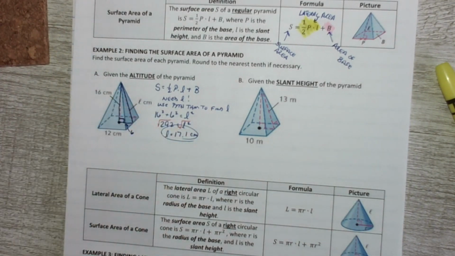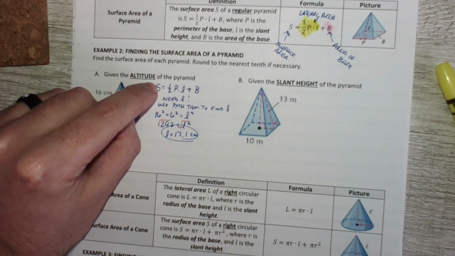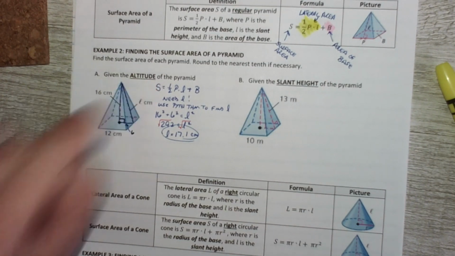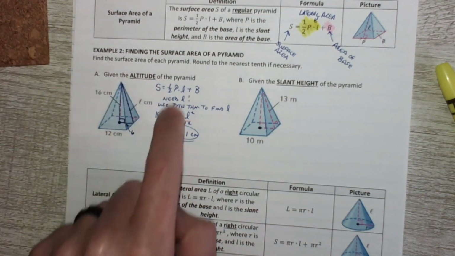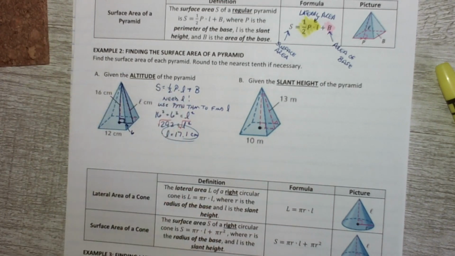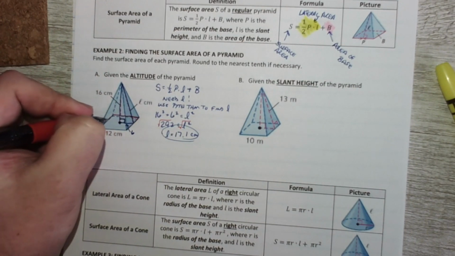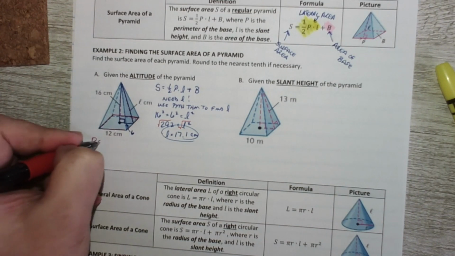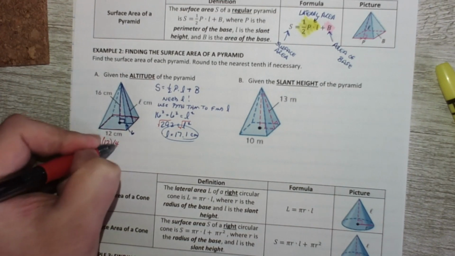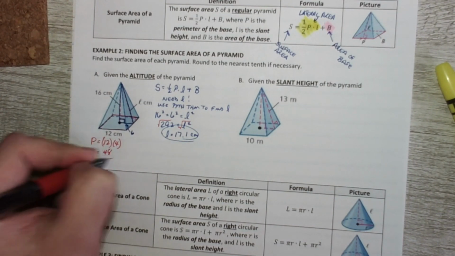centimeters. Okay, so what we can do now that we have L is we can use this formula and we can figure out what's going on and we can find the surface area. Okay, so the other aspects we have L, we need to find the perimeter of the base. So if we check, the base down here is another square. So the perimeter of that base is going to be 12 times 4, right? Because we have 4 sides of 12. So the perimeter of that base is going to be 48.